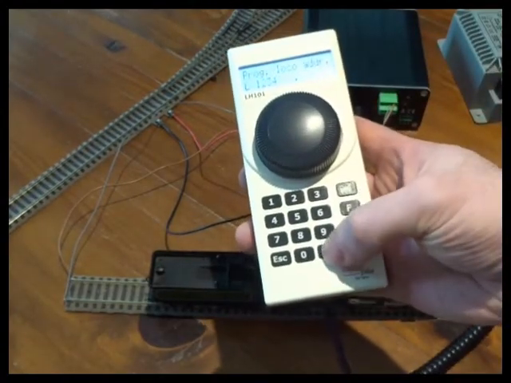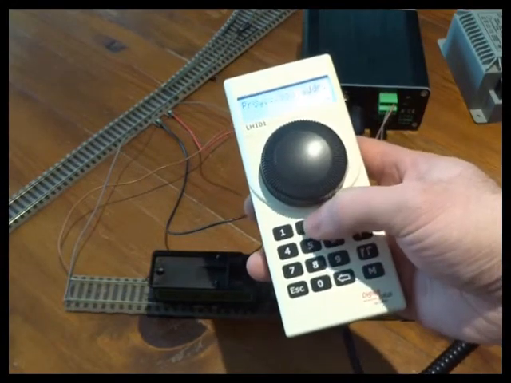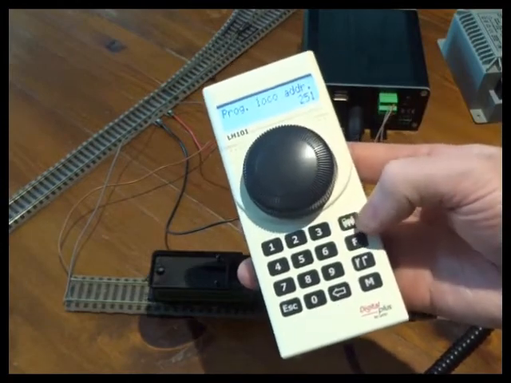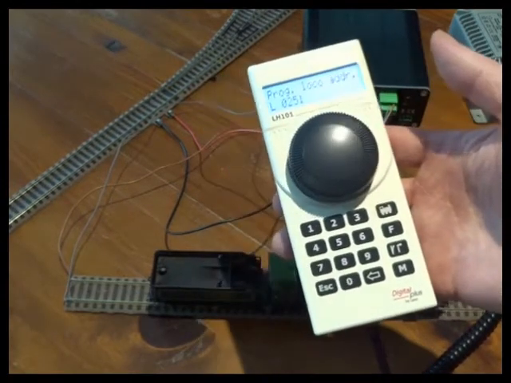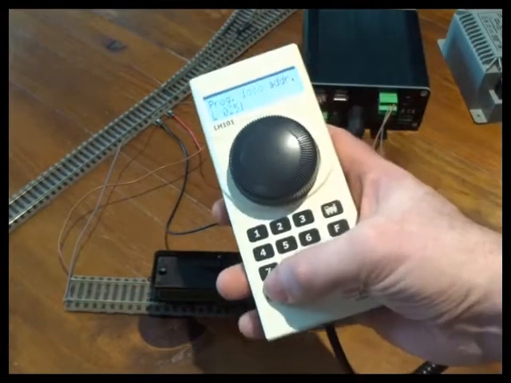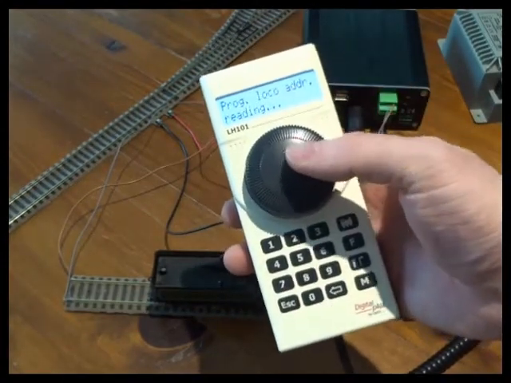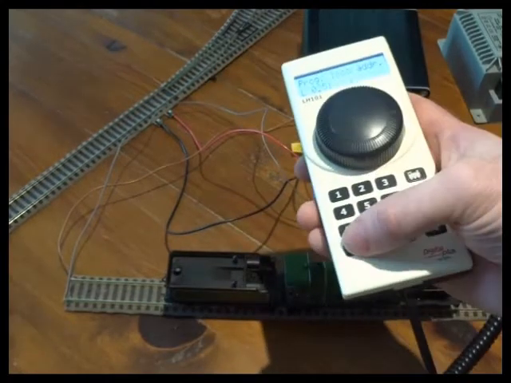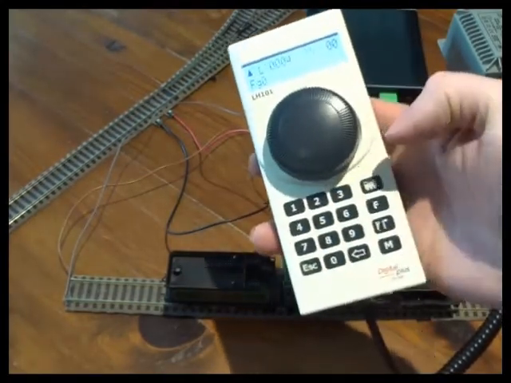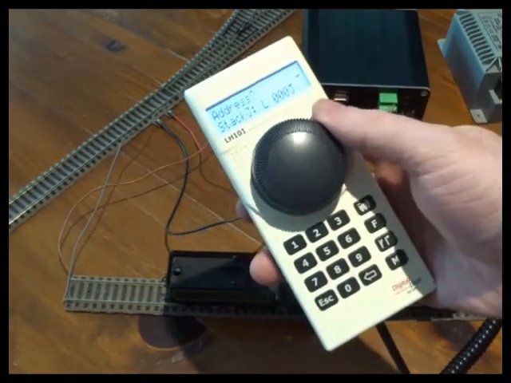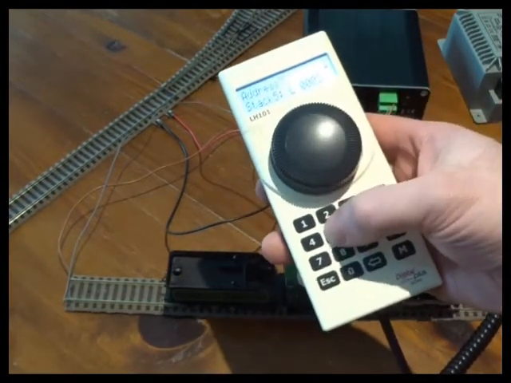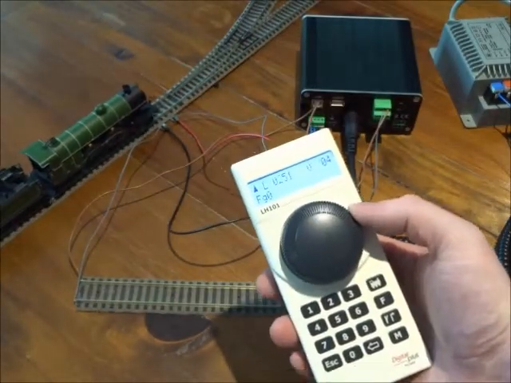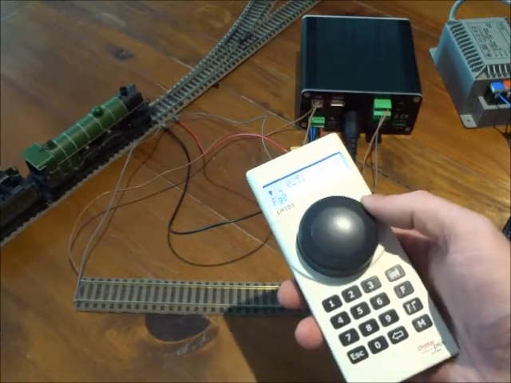We can clear it using this back arrow, and I'm going to put the cab number on, so 251 is the cab number of the loco. Press the lock button to send it, and that's it. I can escape and I can reconfirm it. 251 there, escape. So go into my loco stack, 251, that on there, and there, the loco is now on address 251.